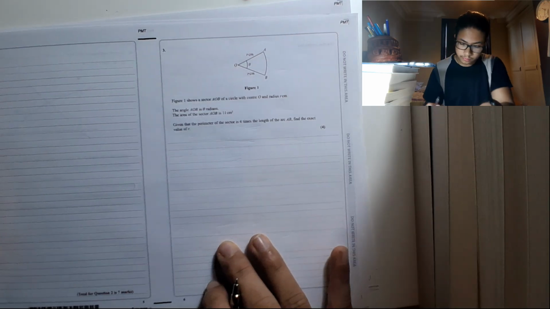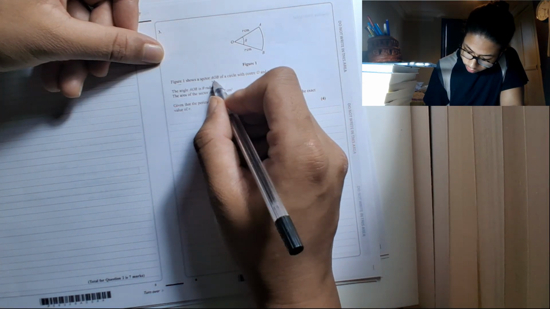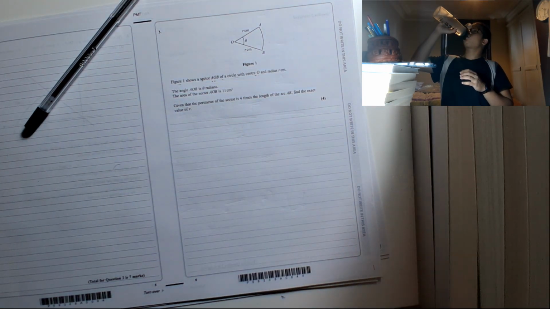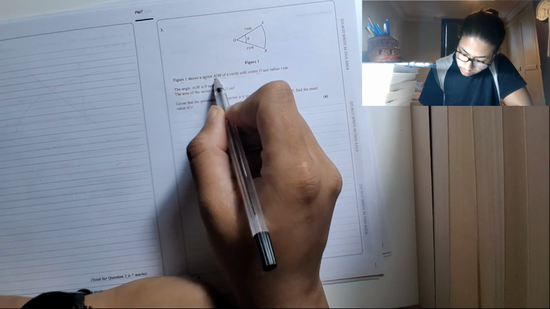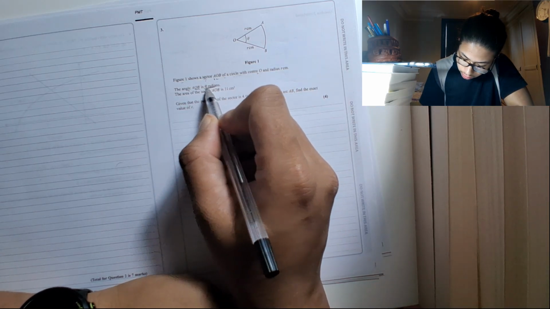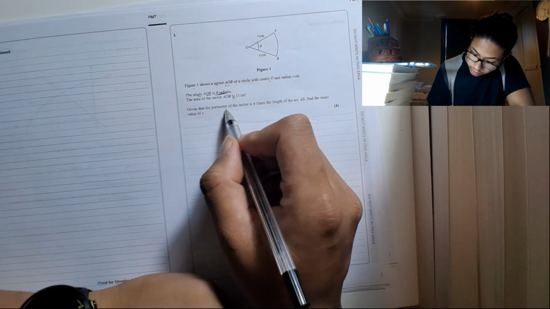Okay, on to question 3. Figure 1 shows a sector AOB. The angle AOB is theta in radians, area 11.